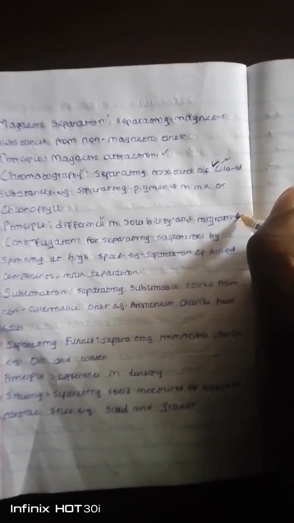So anytime you see color and mixture in a question, don't think twice, just pick chromatography. And chromatography operates on difference in migration. If you are doing my school CBT practice, you will surely see all these questions there that I'm taking note of.